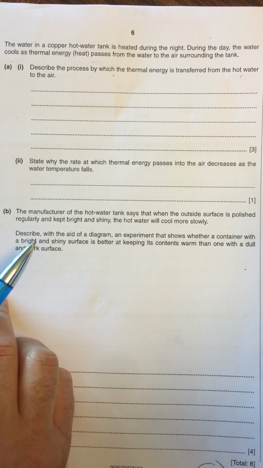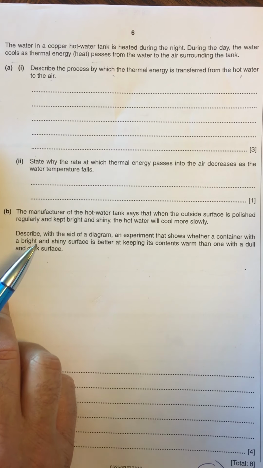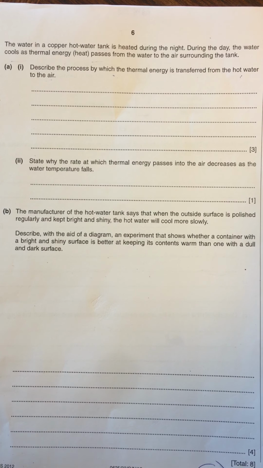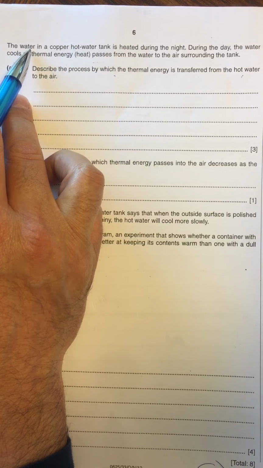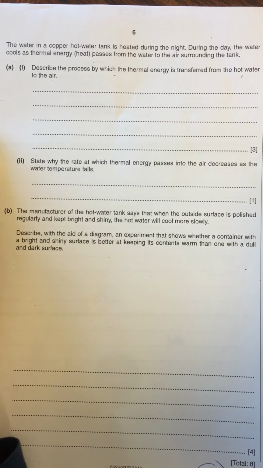Because we know that if you put anything hot there, it will cool down gradually. So what will happen as the water is placed in the copper hot water tank? Now, surely there will be some conduction between the water and the copper, and then the copper will transfer the heat to the air, because it's a good heat conductor.